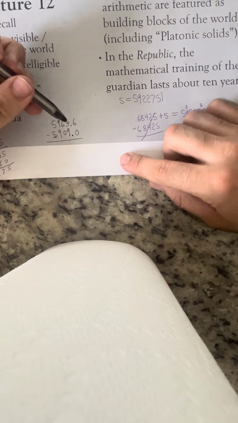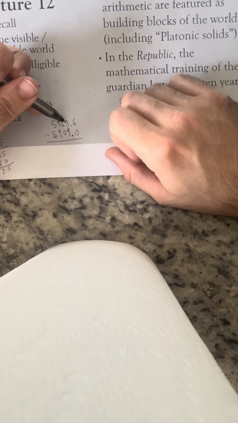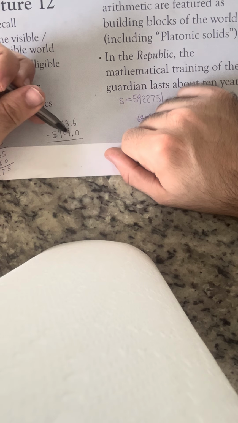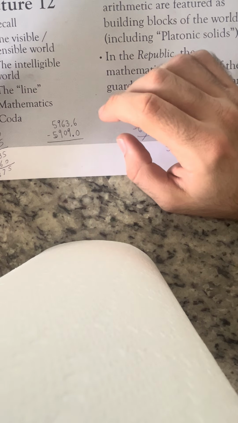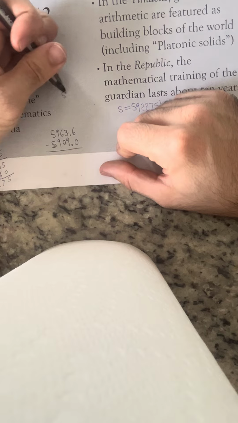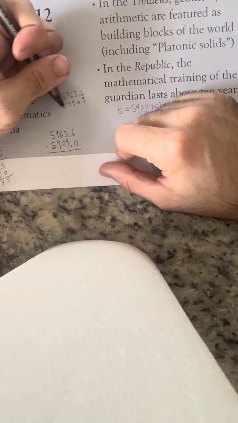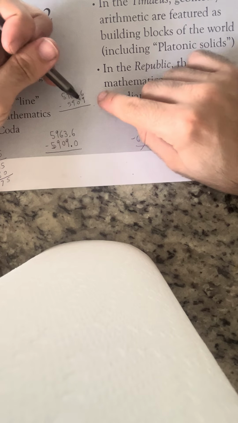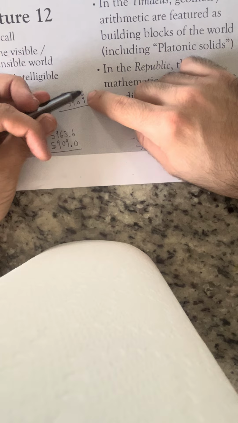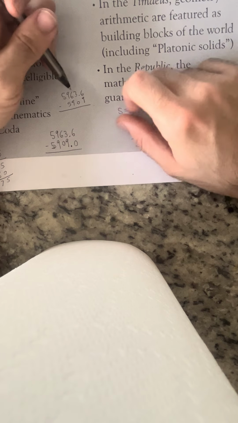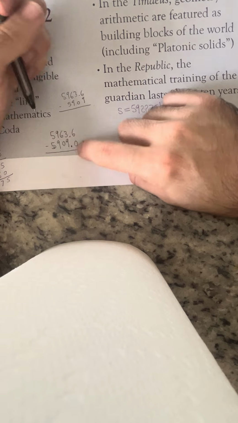6 minus 0 is, and remember the decimal points have to line up, right? Place values have to match. Always remember that. The place value of this 3 is 1s, right? The place value of this 9 in the original problem would have been 1s, right? Remember the place values have got to match. You can't do something like this. 5963.6 minus 5909. This is not correct. Because look, the place value of this 9 would be 1s, right? The place value of the 6 is not 1s, it's 10ths, right? It's 1 place to the right of the decimal point. The place value of this 3 would be 1s. So remember, the place values have to line up like here, right? You have to align the place values.